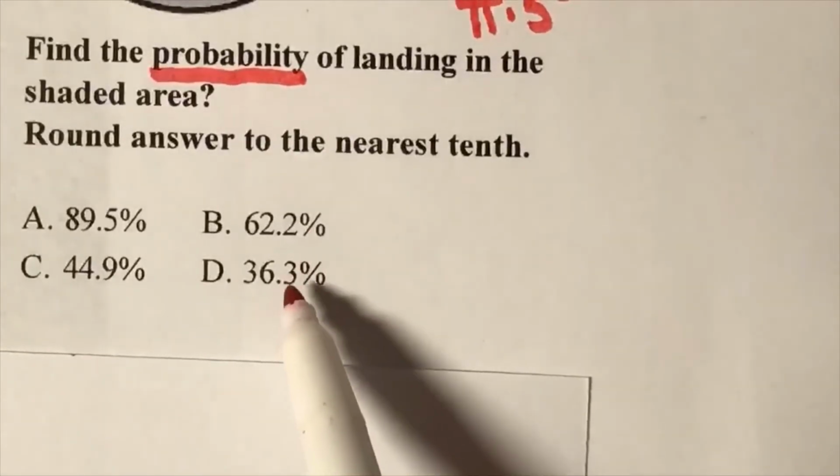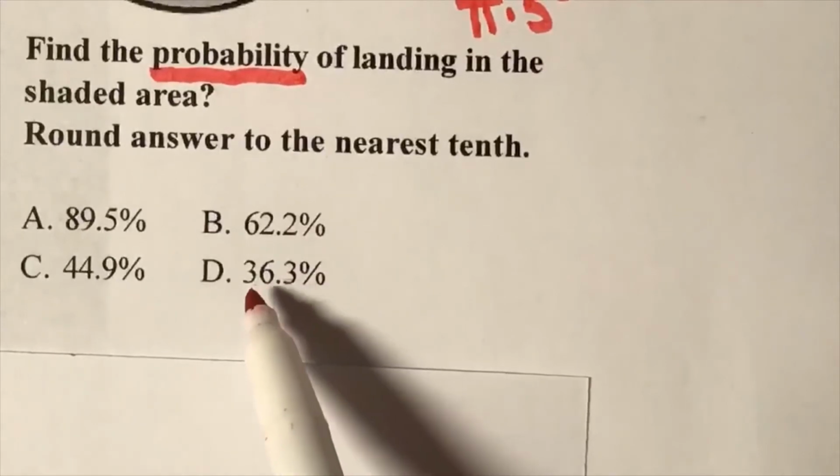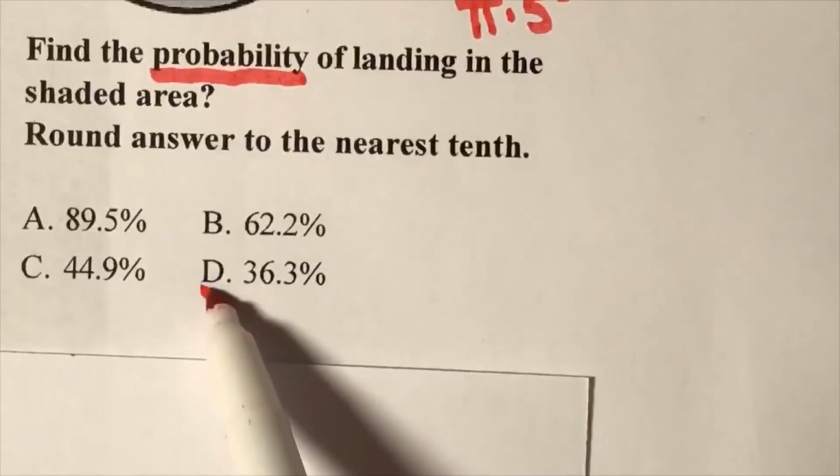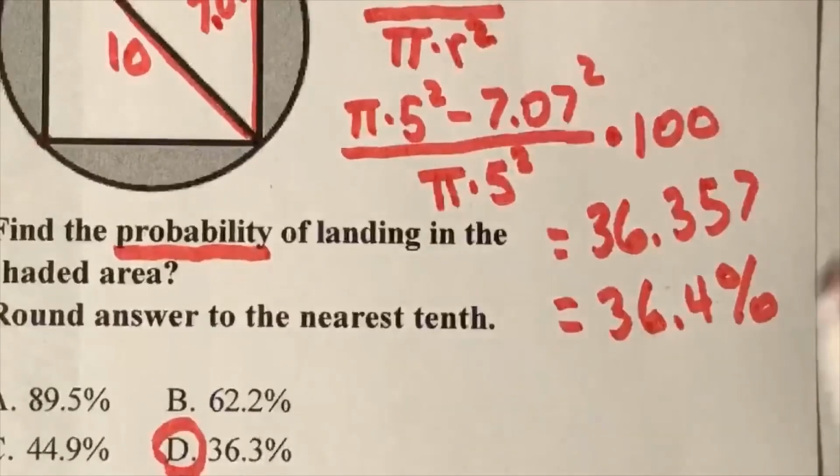Clearly, that was a mistake here. It should have been 36.4. Okay. All right, write that down.